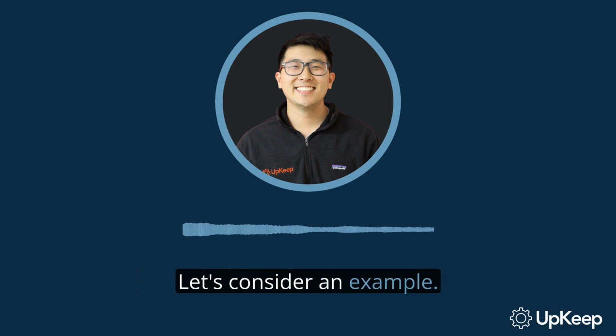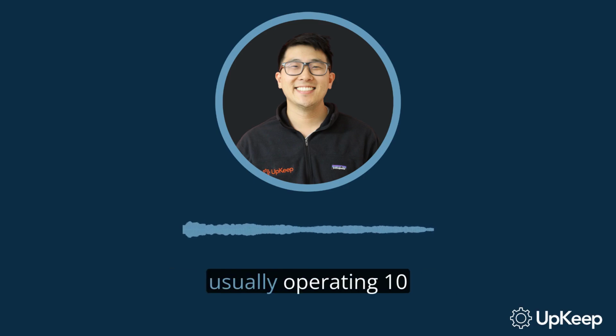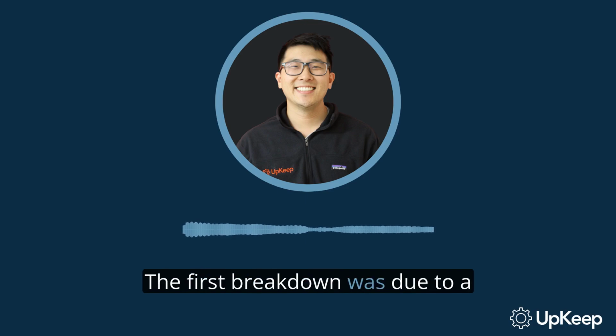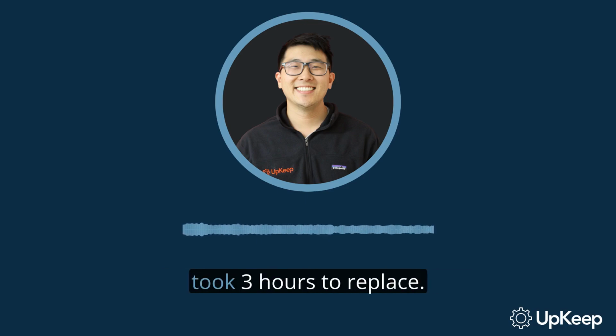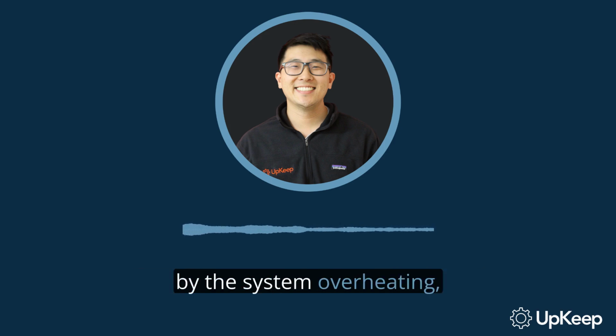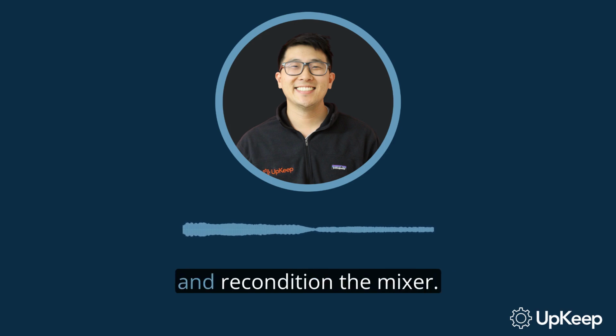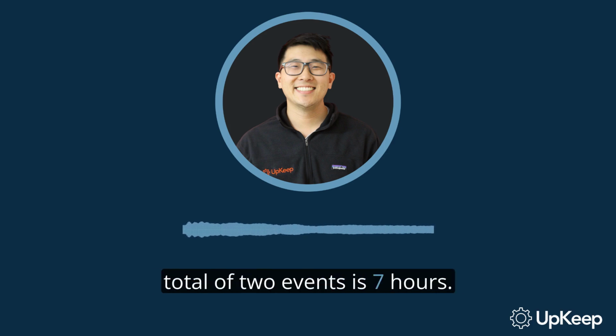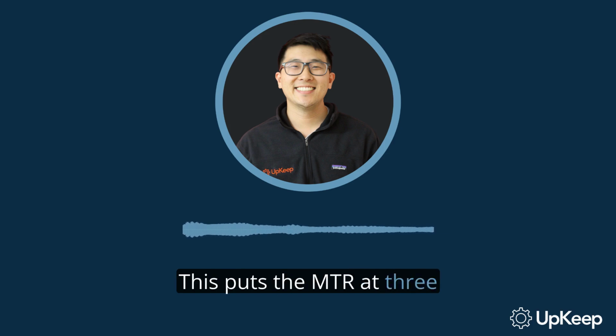Let's consider an example. Suppose a mechanical mixer, usually operating 10 hours per day, broke down twice in a month. The first breakdown was due to a severely broken part that took 3 hours to replace. The second breakdown was caused by the system overheating, which took 4 hours to repair and recondition the mixer. In this scenario, the total downtime caused by a total of 2 events is 7 hours. This puts the MTR at 3.5 hours.